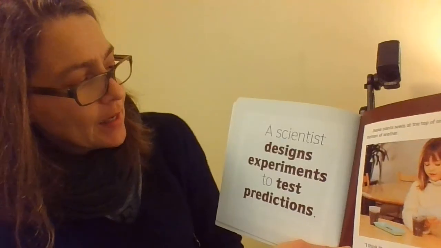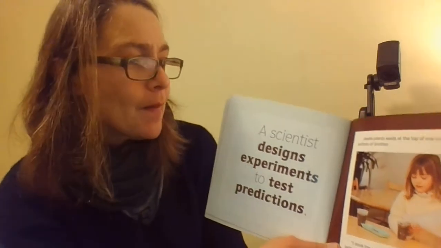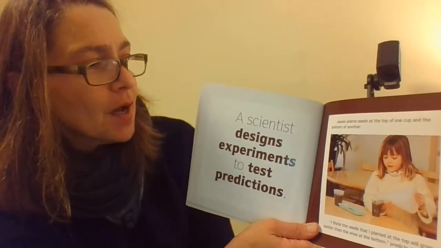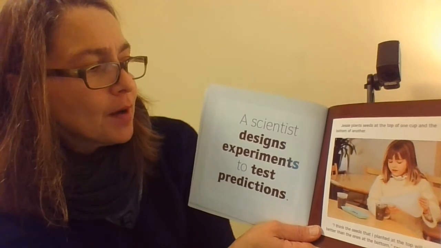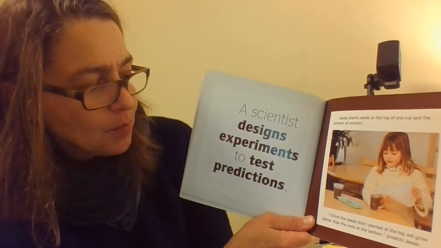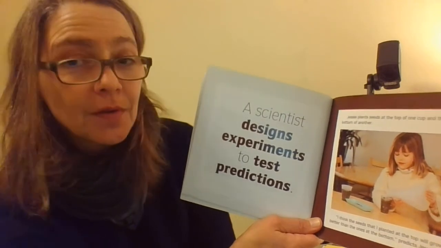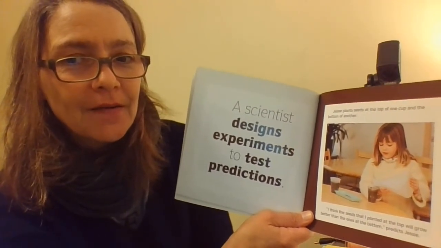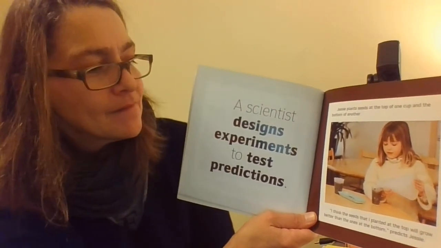A scientist designs experiments to test predictions. Jessie plants seeds at the top of one cup and the bottom of another. "I think the seeds that I planted at the top will grow better than the ones at the bottom," predicts Jessie. They make predictions and then they test them. A scientist experiments by trial and error, and this is really important.